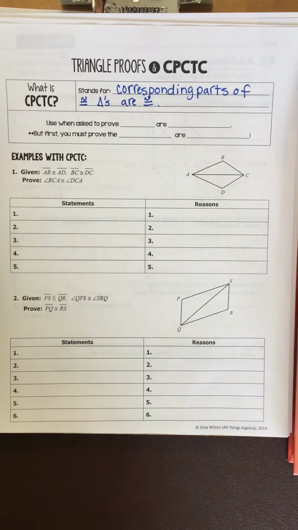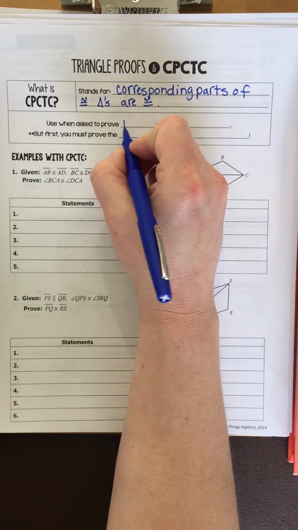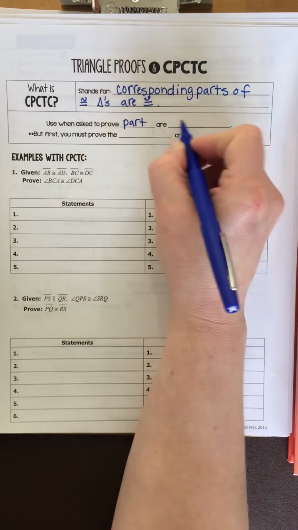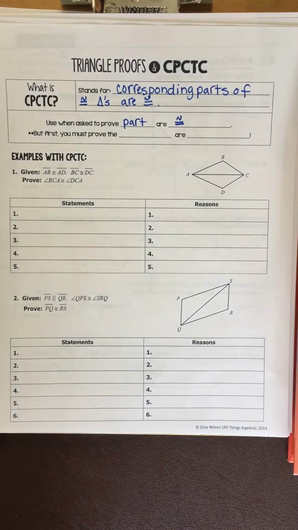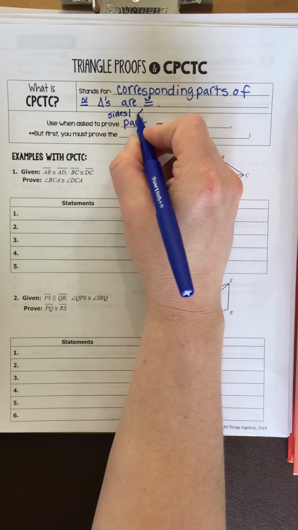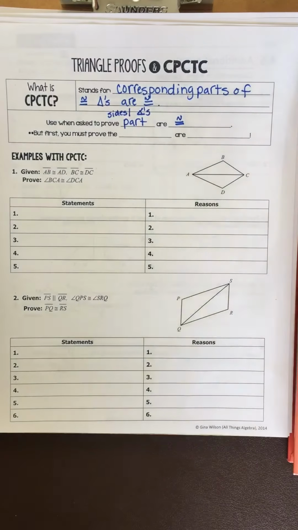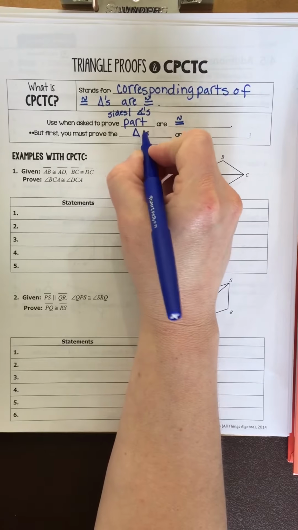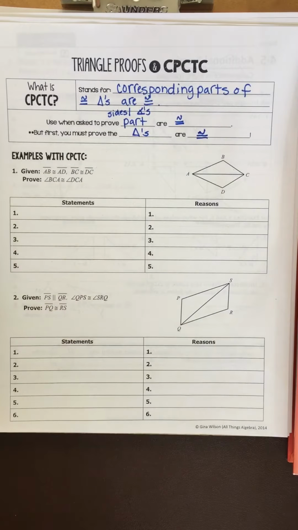So when you have a proof and they ask you to prove that parts are congruent, and when I say parts, I mean like sides or angles, before you can do that, you first have to prove that the triangles are congruent. So it's going to be like the proofs we did before, but you'll have one extra step, okay?